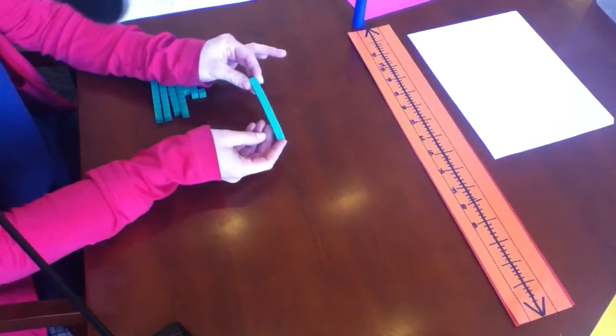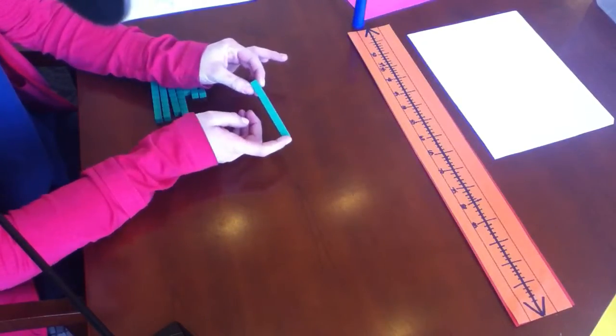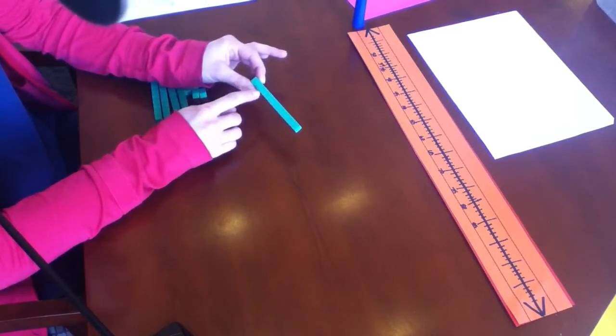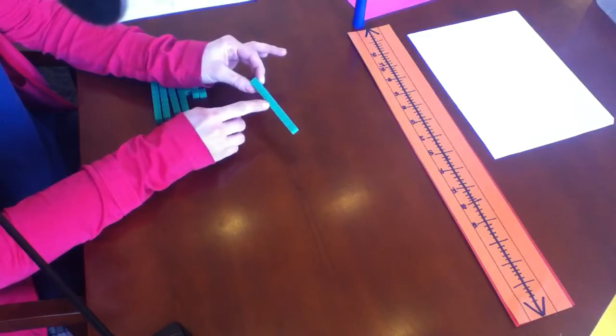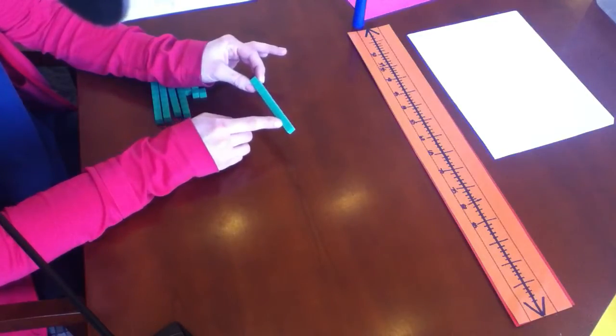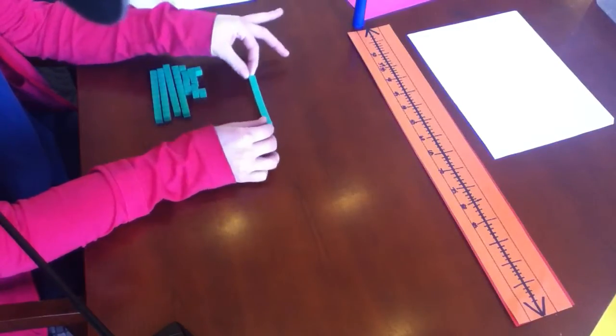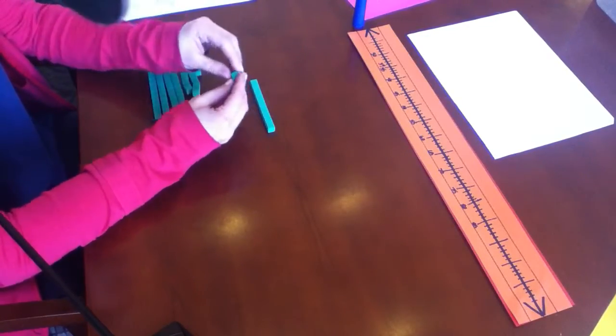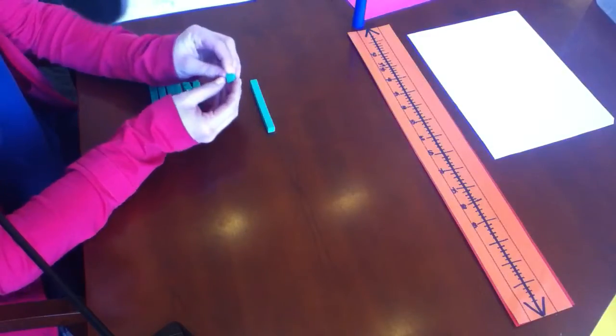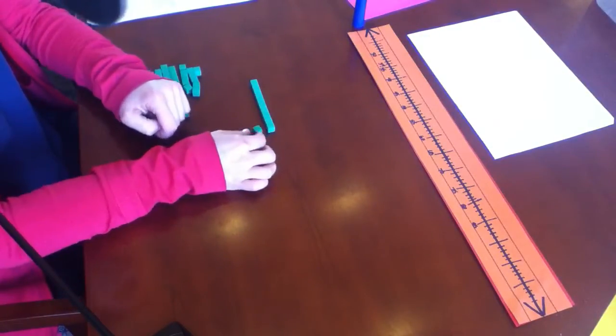Our longs are 10 units. We have 1, 2, 3, 4, 5, 6, 7, 8, 9, 10. So we know that one long represents 10 units. And then today we're also going to be working with our units, which just represent 1.